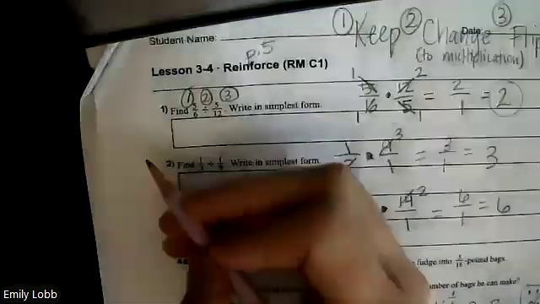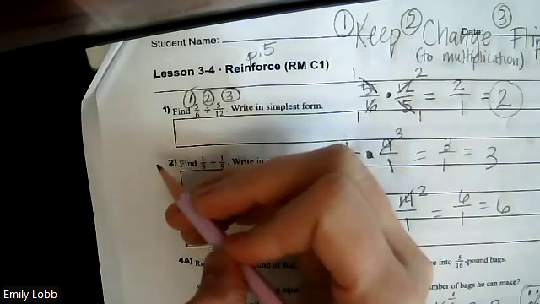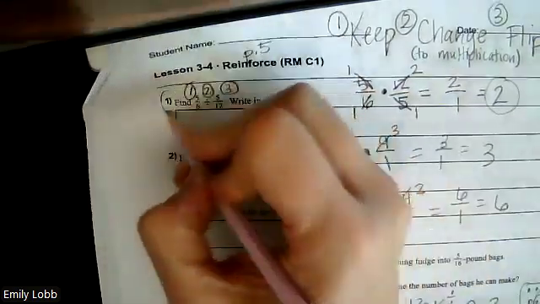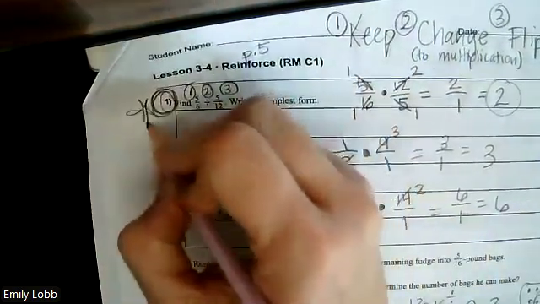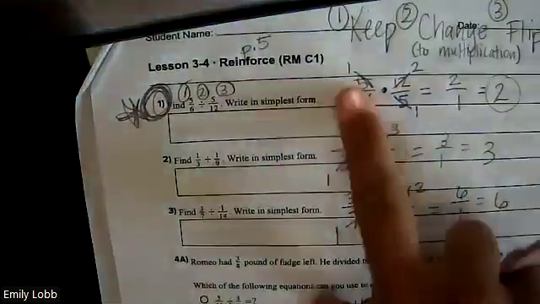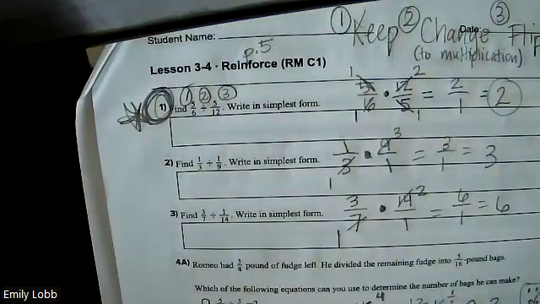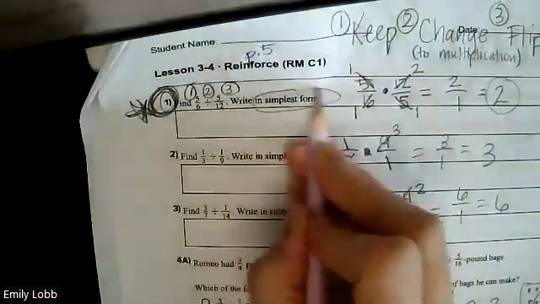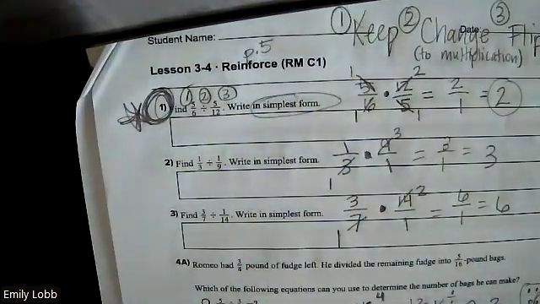Be sure you know how to do number 1. Remember, you need to know how to show work. You need to know how to simplify. It's asking for the simplest form. Okay, guys, no talking right now. I don't want anyone to miss this.